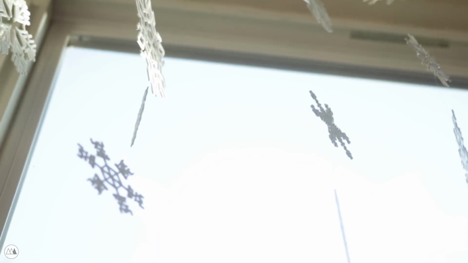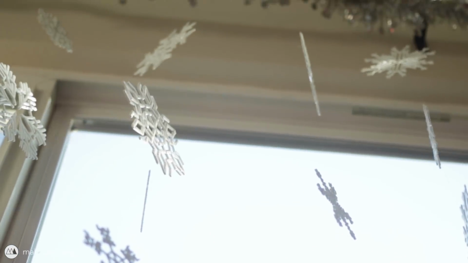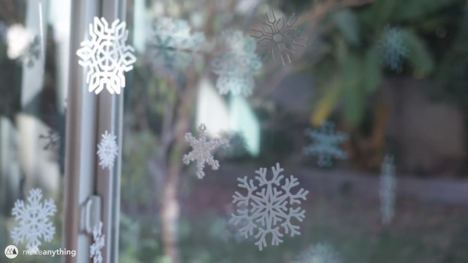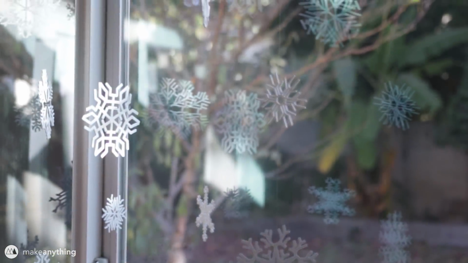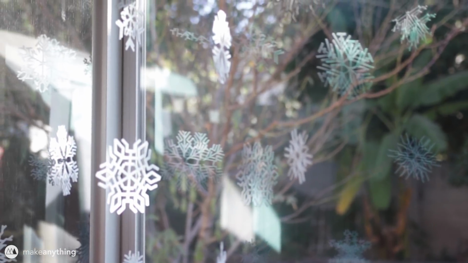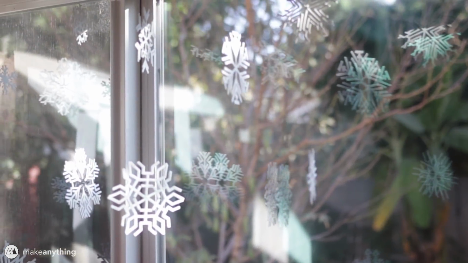These were printed in MatterHacker's white Pro PLA, which is really quite bright and caused a strong reflection in the window. The resulting effect is quite beautiful, and it actually looks like there are more snowflakes than there actually are.